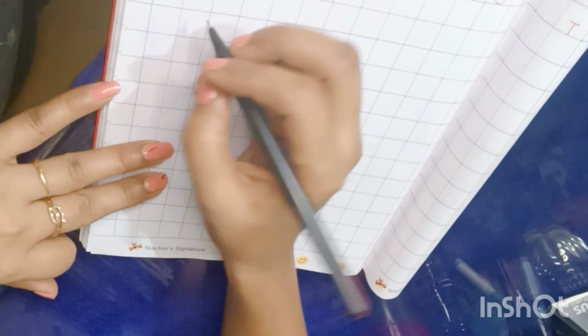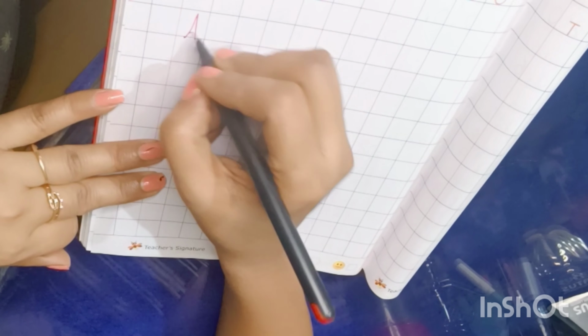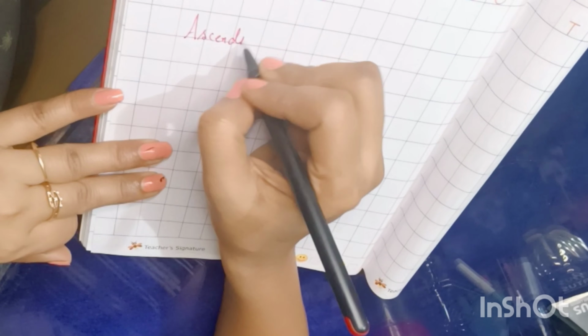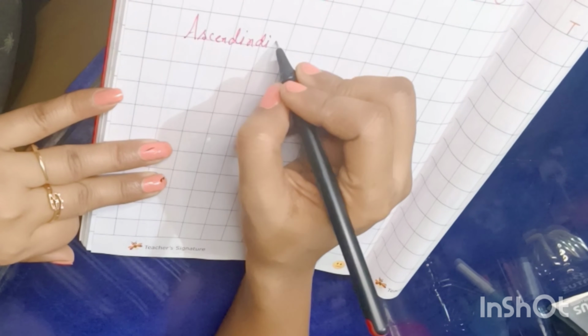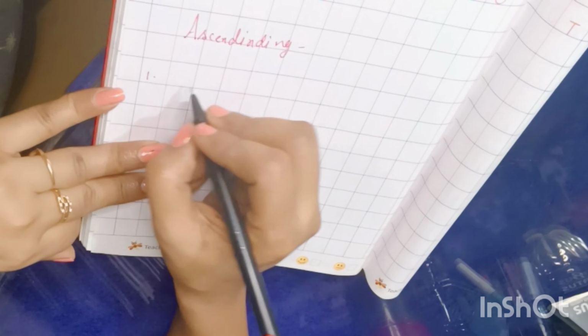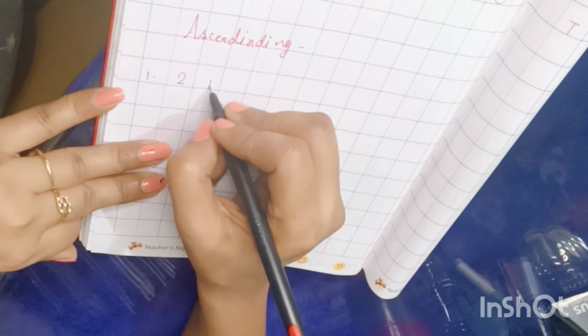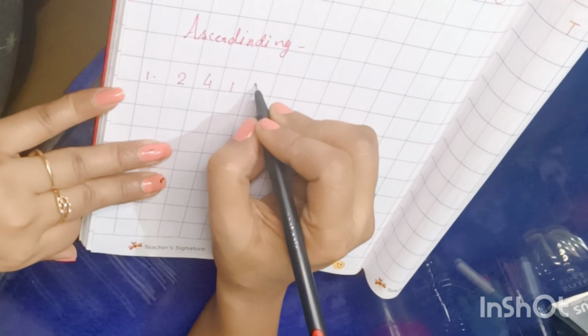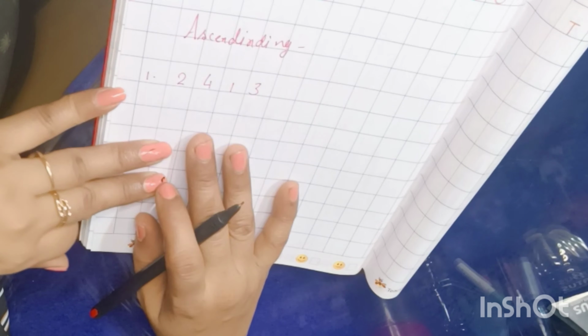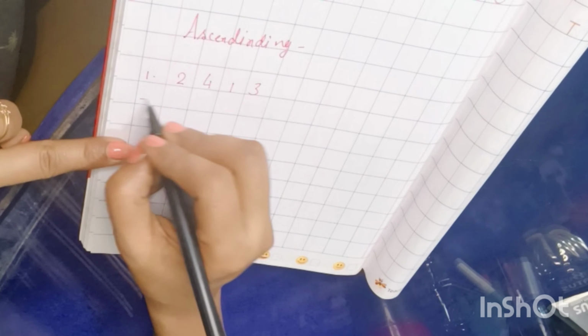Now let's see how we can make our kids write any numbers in ascending and descending order very easily. Here I will show you a method. By following that you can teach your kids to write any number in ascending and descending order very easily. Here I am going to tell you how you can teach your kids to write any number in ascending order first, and then we'll talk about descending order. Okay, first I have put some numbers here: 2, 4, 1 and 3. Now we will write them in ascending order.